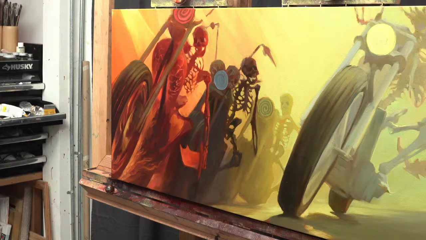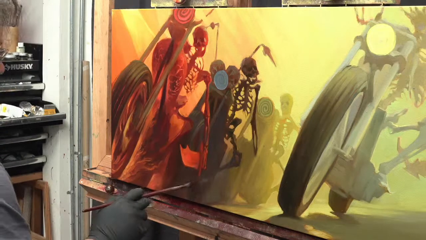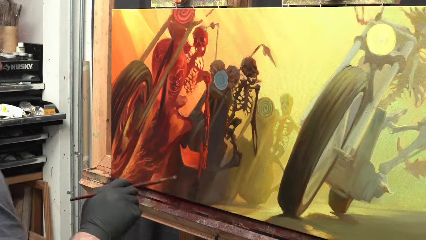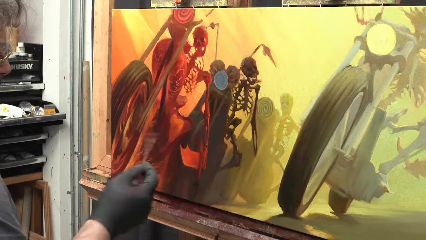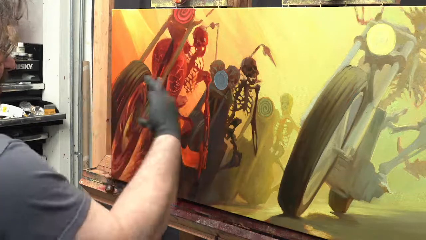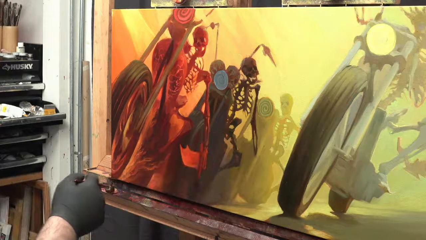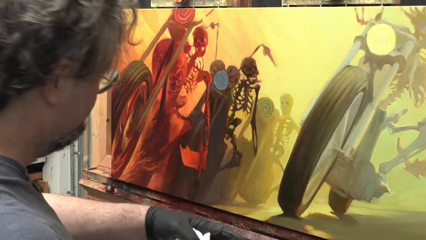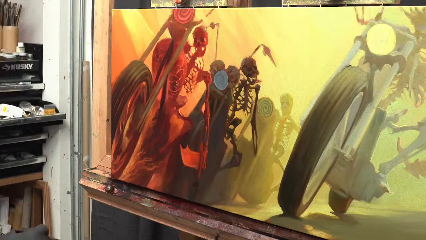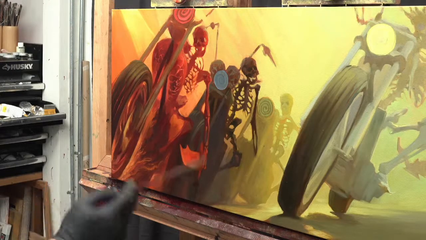So at this point, I can't rely on too much of my references. I've got to figure out some objectives here. I want these characters to be separated from each other visually, but at the same time be connected as a group. So there's got to be something that does both of those things.